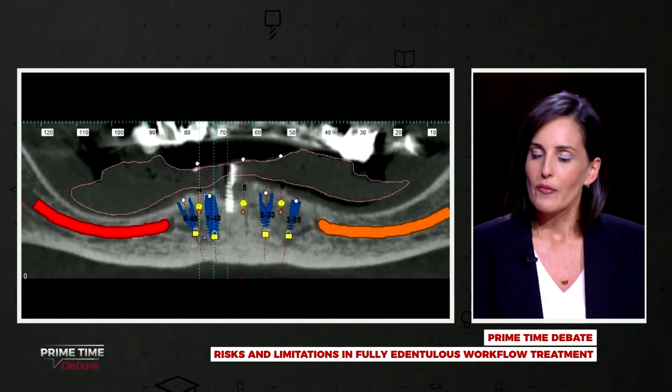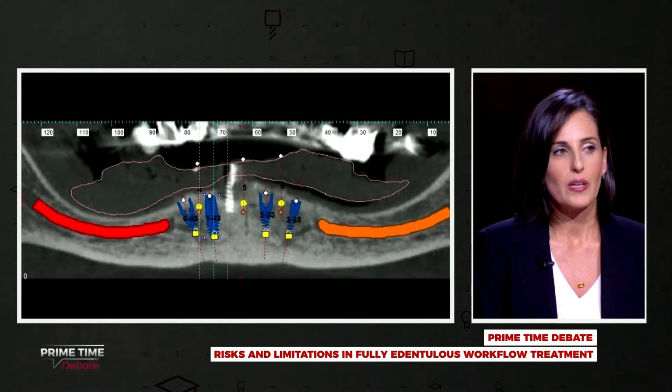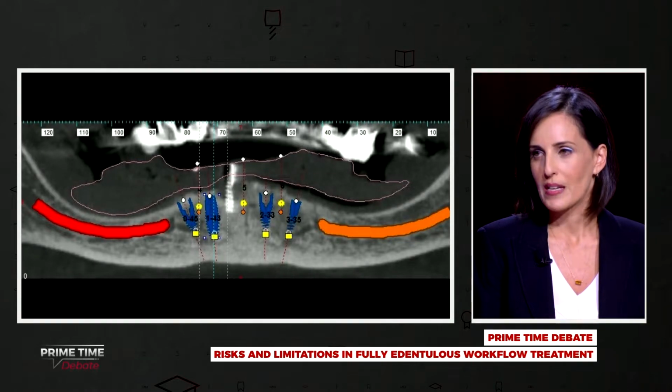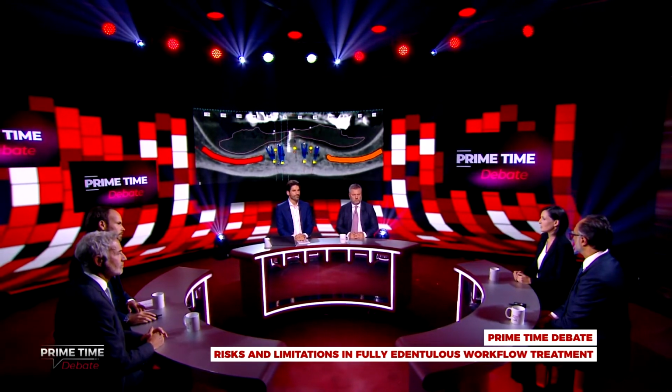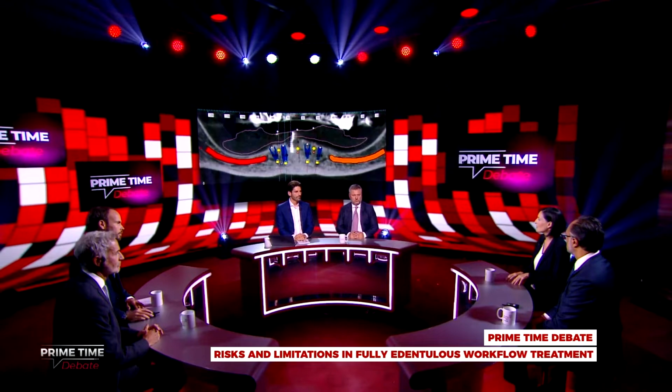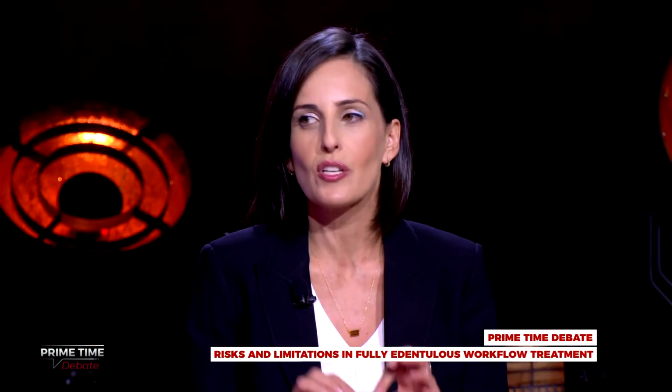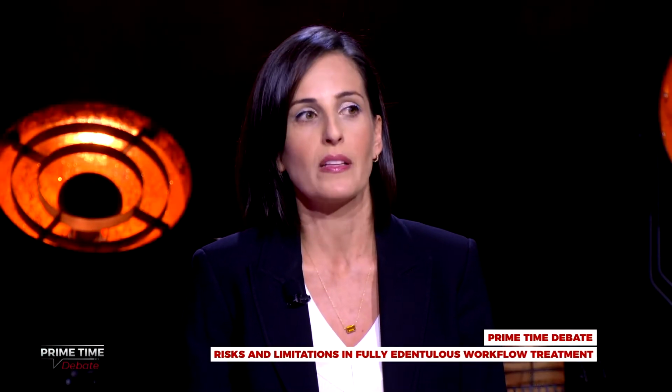So whenever we are talking about guided surgery, not only does the surgical work have to be very meticulous, the prosthetic preparation also has to be really meticulous, taking into consideration all the small details so the final result will be accurate. Sergio, how do you approach this setup of the teeth when you have no reference points?